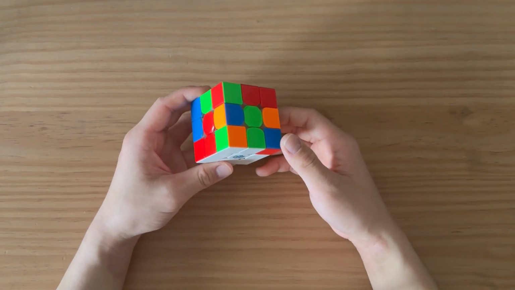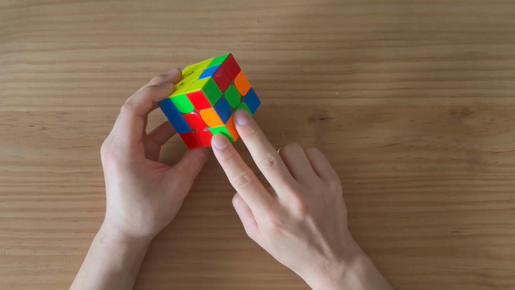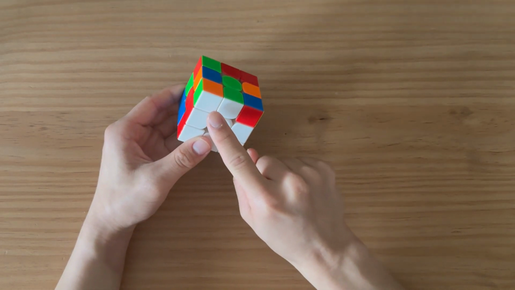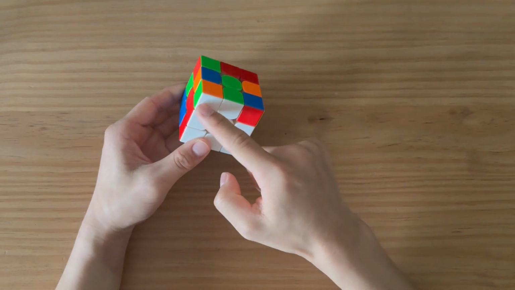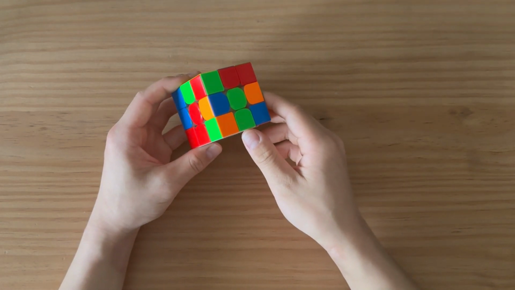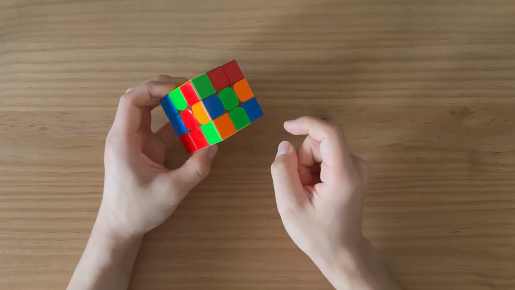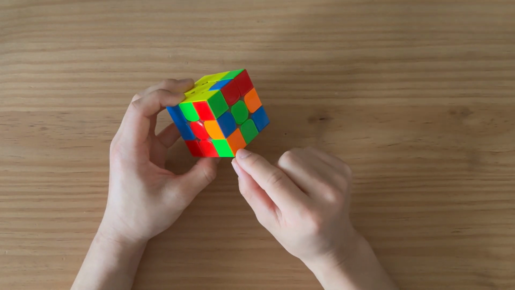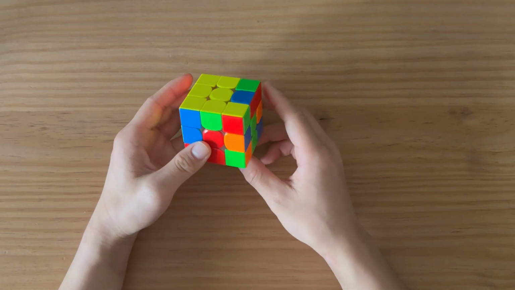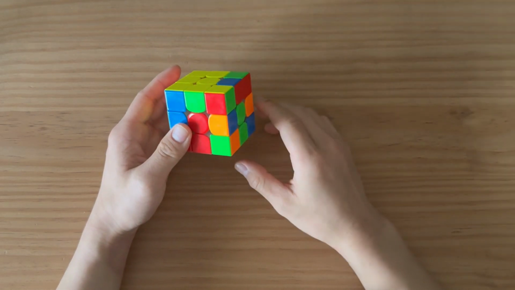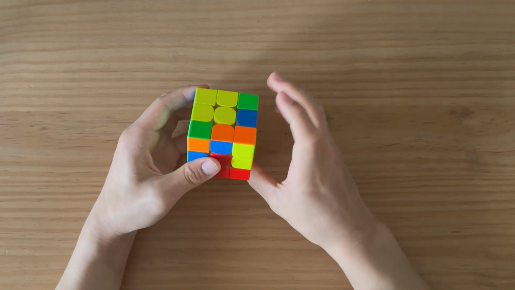You can have a white corner that looks solved, however, the colors do not match its centers. For example, this white, green, and orange corner seems to be solved on the first layer. However, this orange does not match the green center, and the green does not match the red center. In this case, this edge is not solved correctly. So to solve it correctly, you must bring it to the top layer first. To do that, you just need to do 1 trigger move.